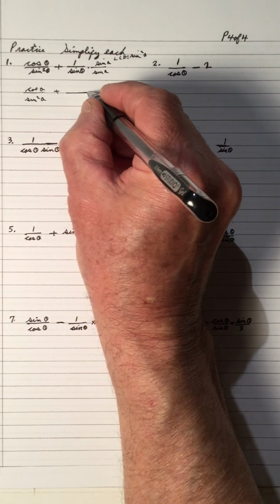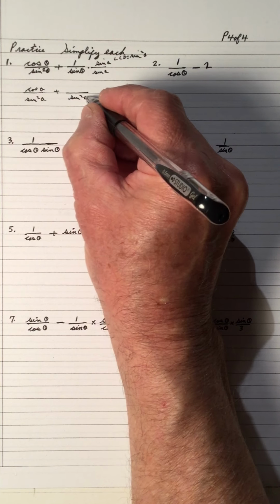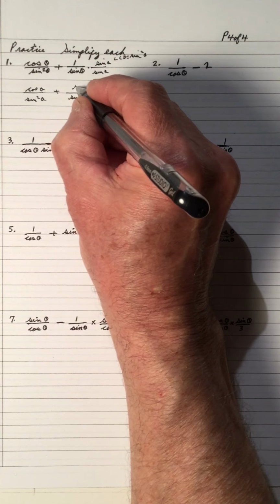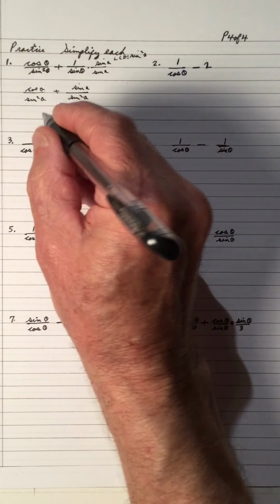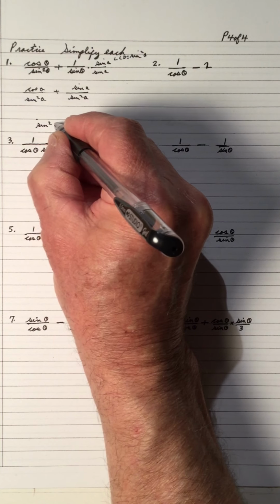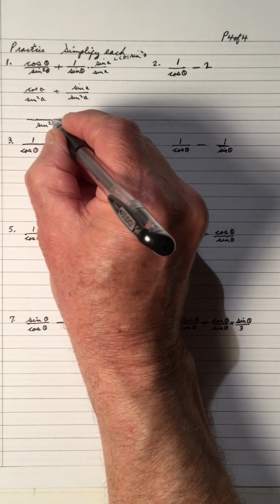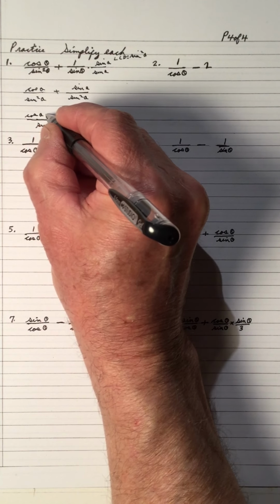Add on. Multiply the denominators, you get sine squared theta. Multiply the numerators, we get sine theta, because 1 times sine theta is sine theta. We have the same denominator of sine squared theta. Write it down. And we add. We can't combine them because they're not like terms.